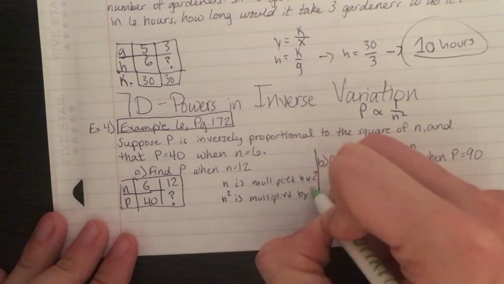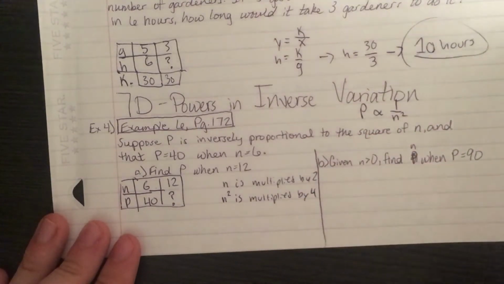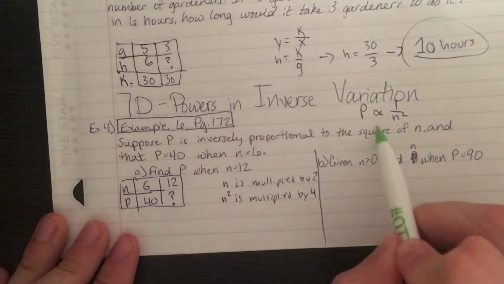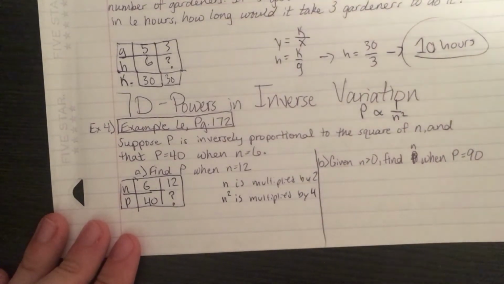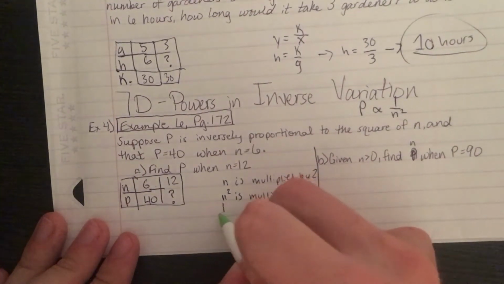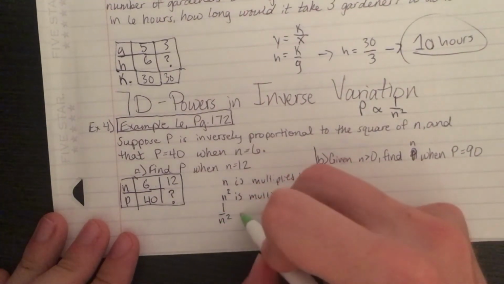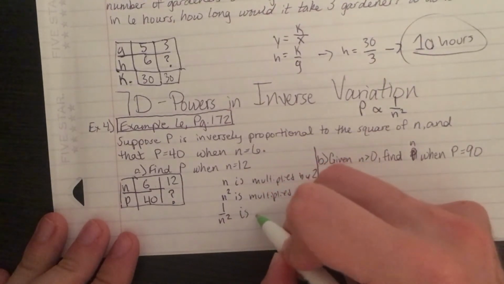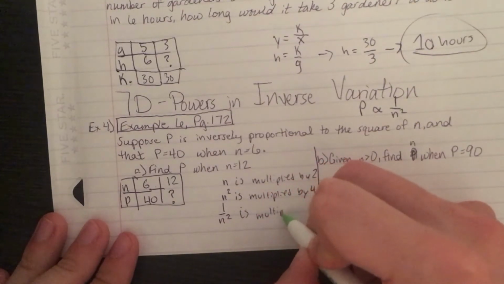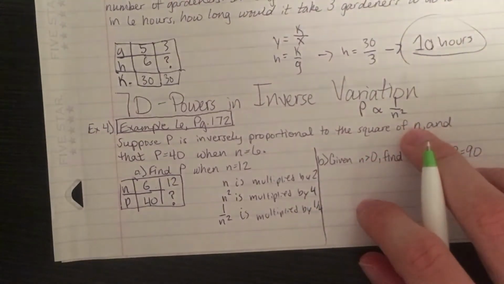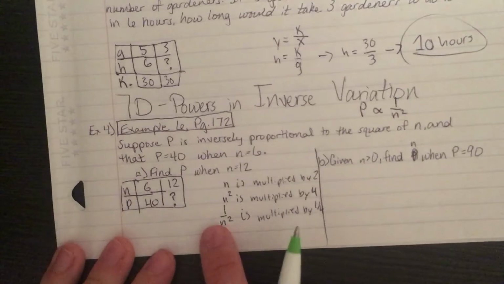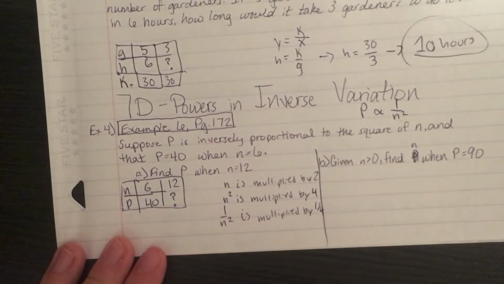Because we've got to remember that P varies inversely with 1 over n squared, the square of n. So then what we're going to say is, okay, well, 1 over n squared is being multiplied by 1/4. And so this is what we're going to end up multiplying P by.